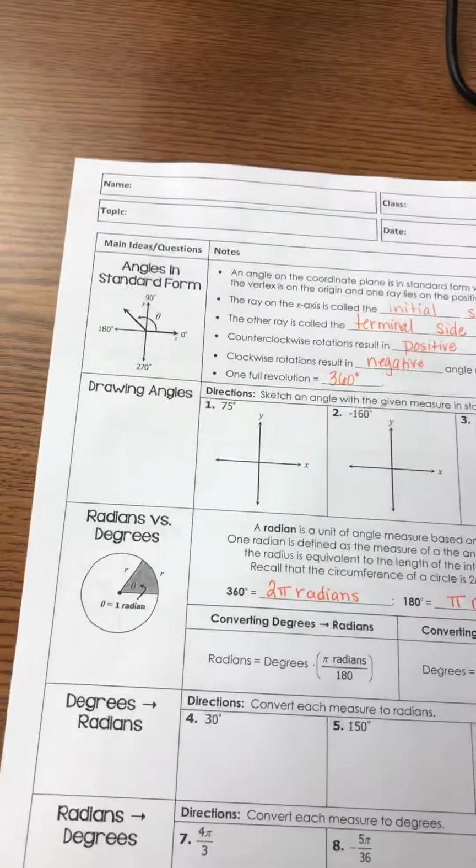If you have 180 degrees, now remember 180 degrees, that's just half of a revolution. That's equal to pi radians, okay? So, when the radius is equal to the length of the arc, then you are dealing with 1 radian, okay? So, in order to deal with the degrees and radians, you need to be able to convert between the two.